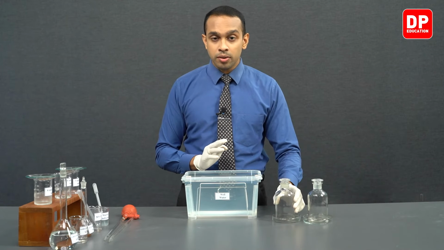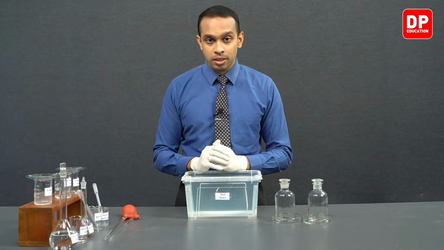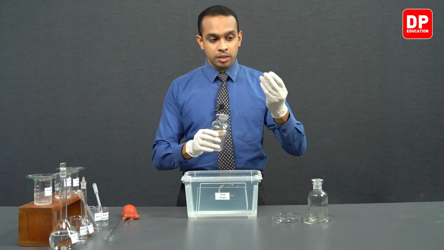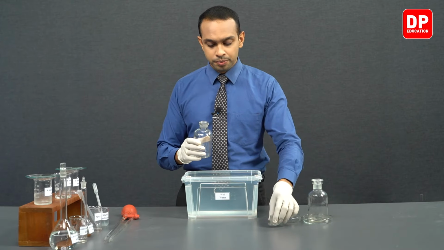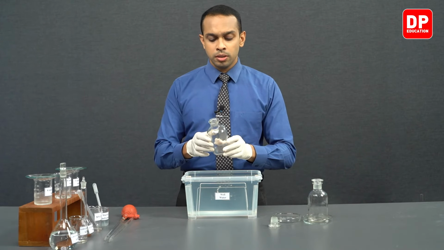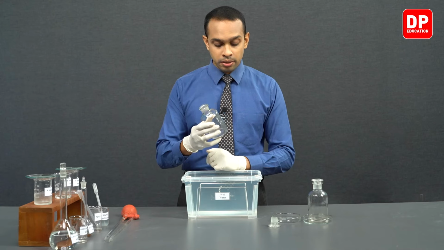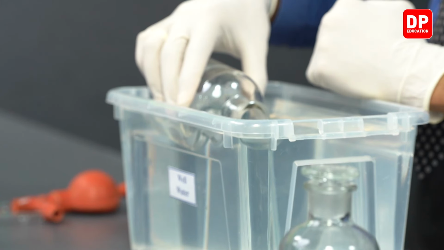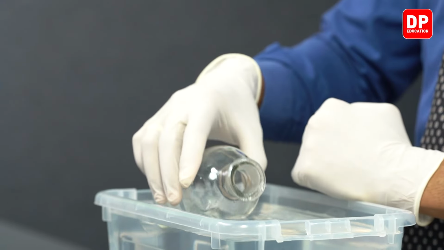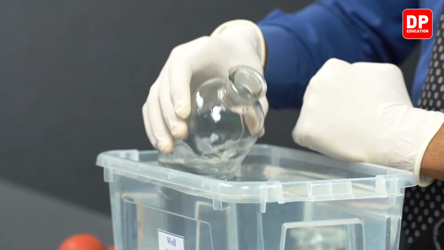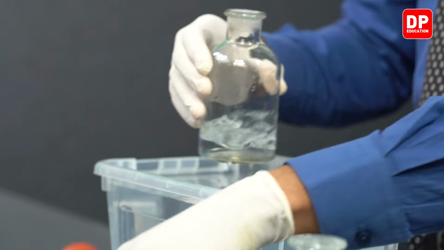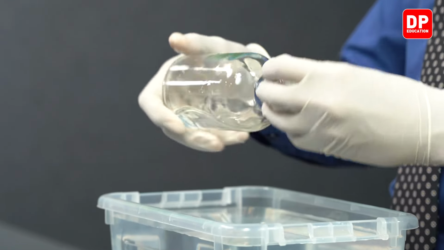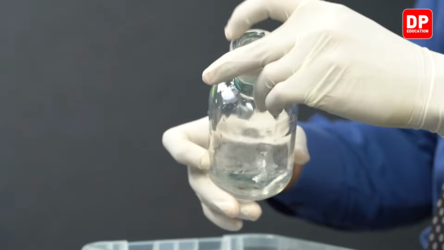So let's observe how we collect a water sample. You will first remove the stopper of the reagent bottle. Make sure the reagent bottle is clean. You will take a small volume of the water sample into the reagent bottle, and you can wash or rinse the reagent bottle using that water sample.